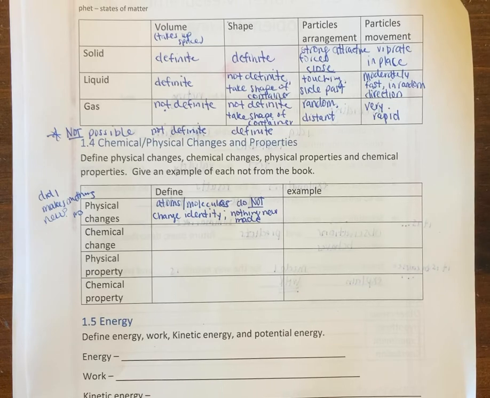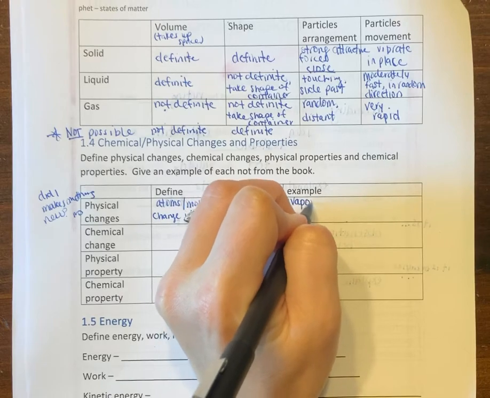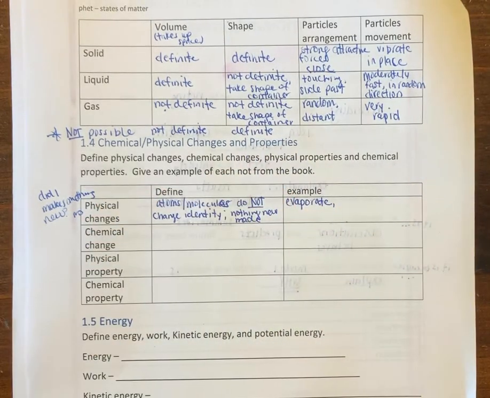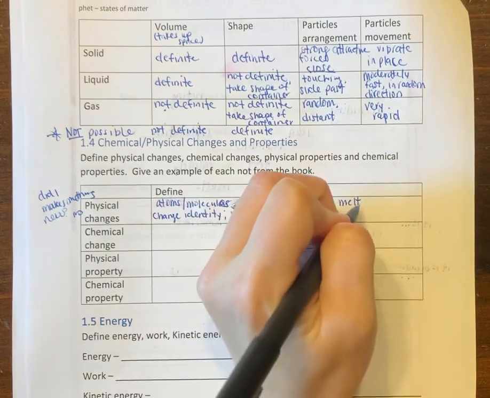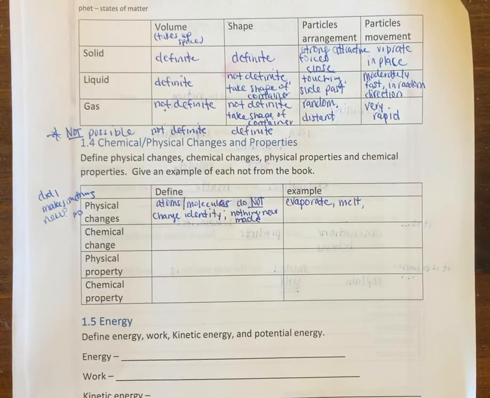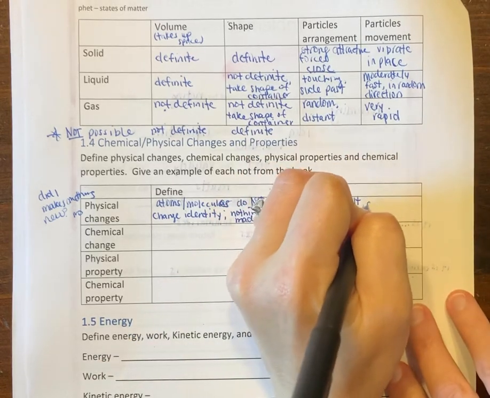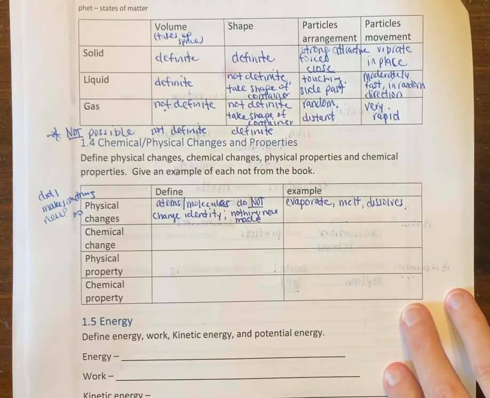All right, so examples here. Physical changes are phase changes, like when water evaporates. It goes from liquid to gas, but it's still water. Same thing when ice melts. It goes from solid to liquid, but it's still water. When you put salt in water and it dissolves, it's still salt.